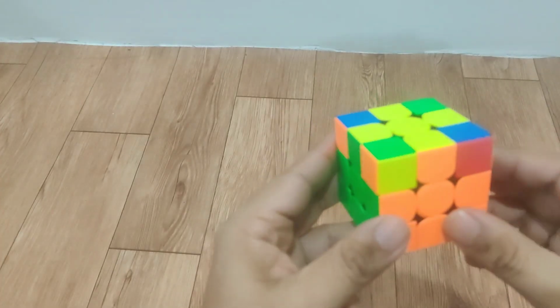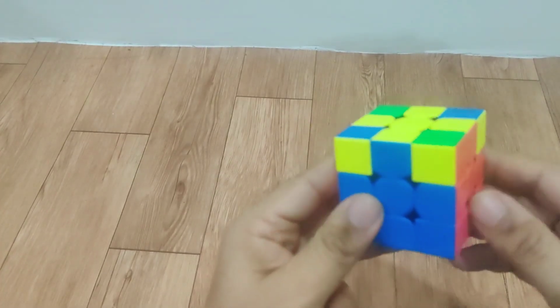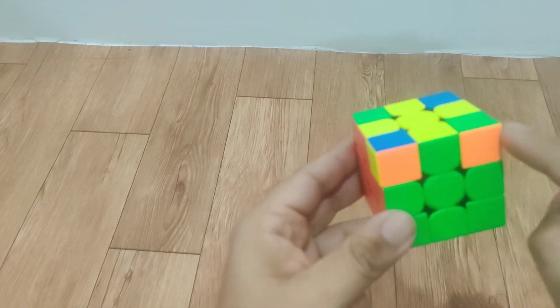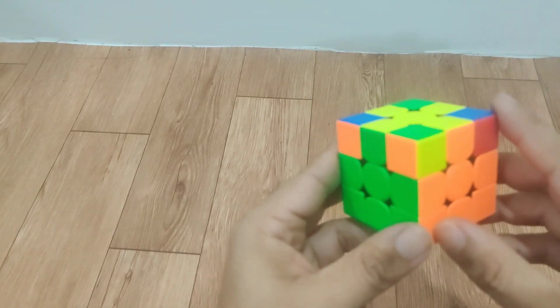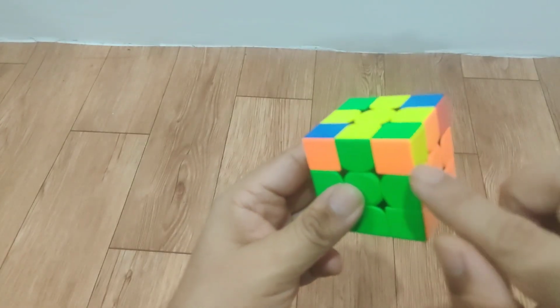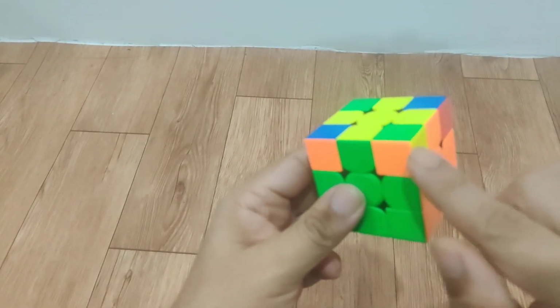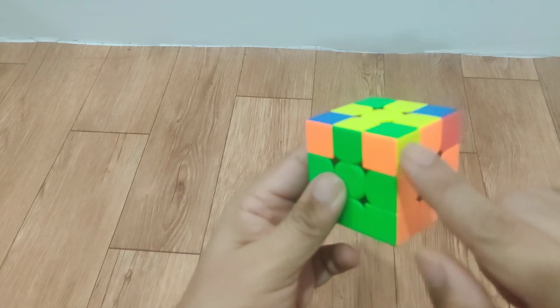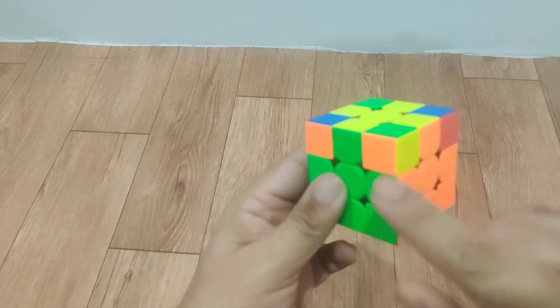Now you have to look at the four corner pieces out here. Now in order to solve these four corner pieces, you have to look at the colors out here. So now look at this corner piece. Is it in its correct place? You have to look at it.